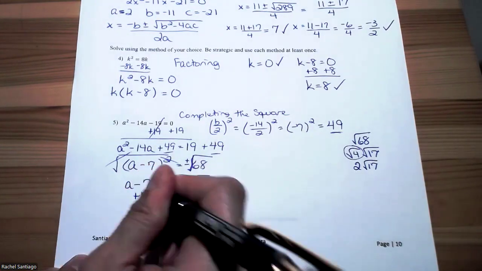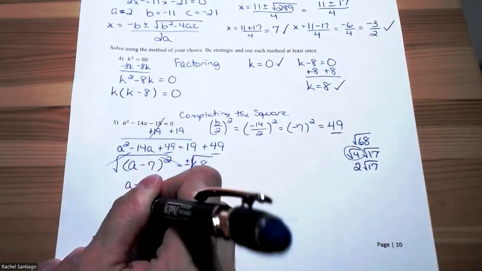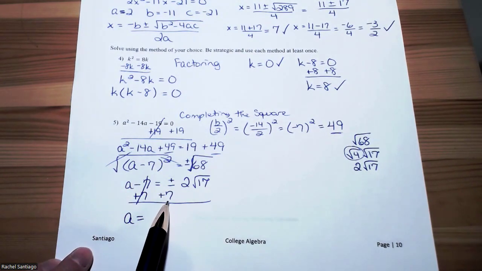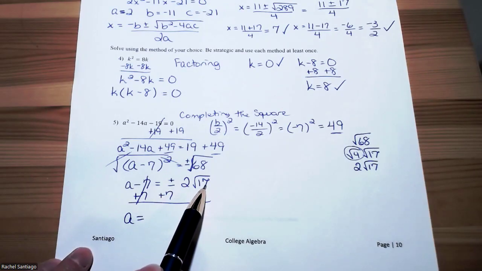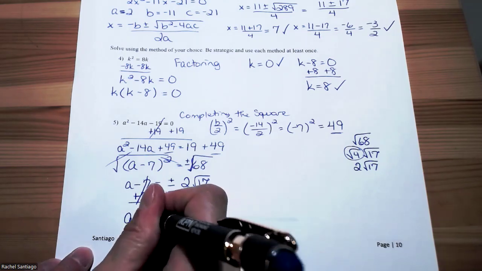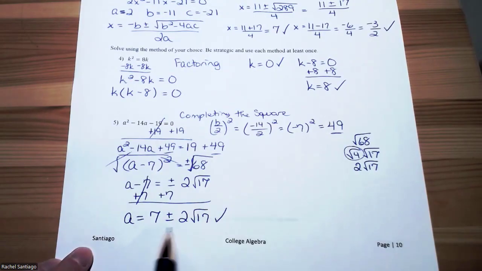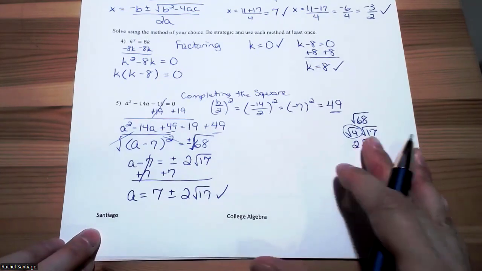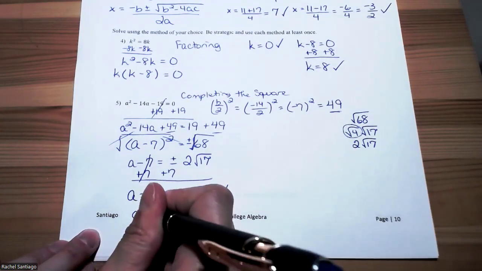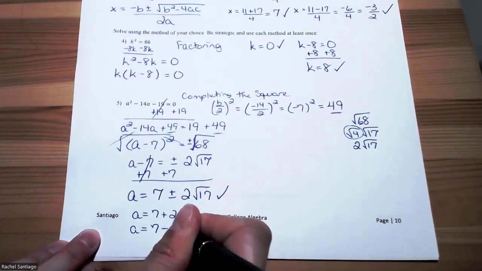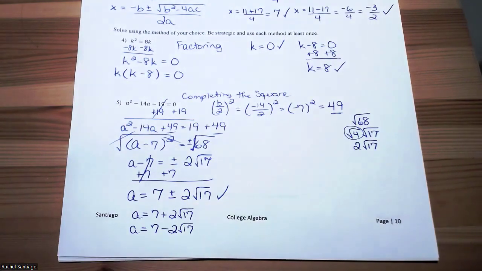I'm going to go ahead and add 7 to both sides. And now I'm going to write my answer. A is equal to, remember, keep this term first, then the plus minus followed by the term that you already had. So we have 7 plus or minus 2 square roots of 17. And those are your solutions. All this means is if we actually wrote this out, solution number 1 is 7 plus 2 square roots of 17, or 7 minus 2 square roots of 17.